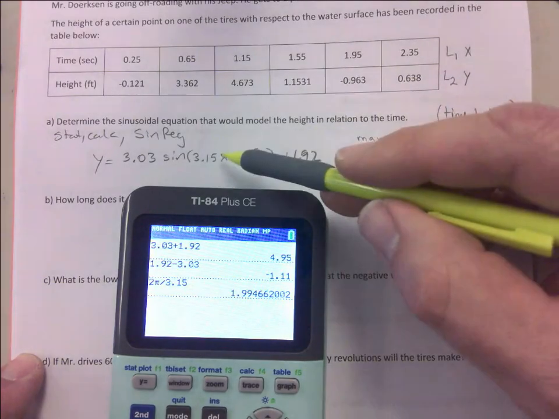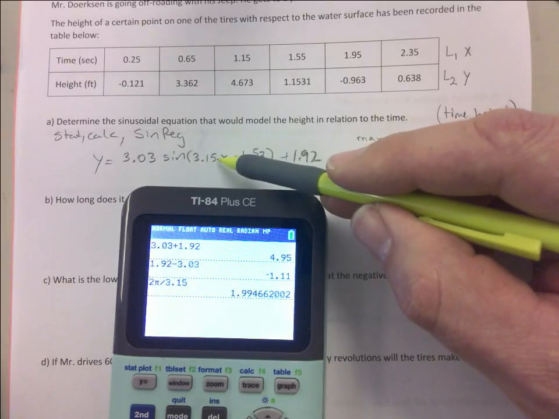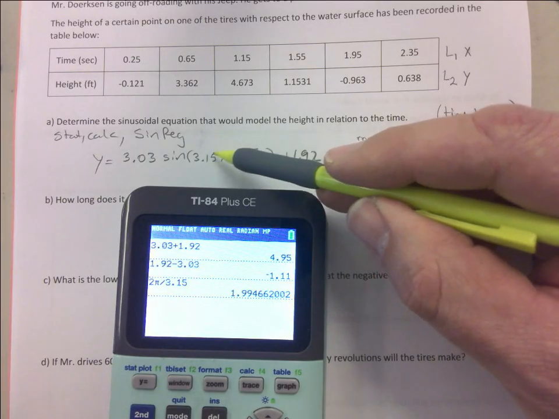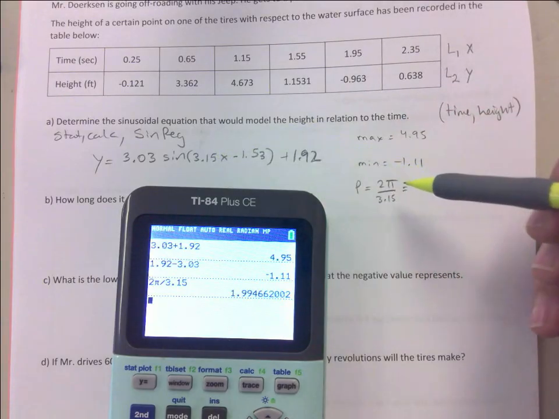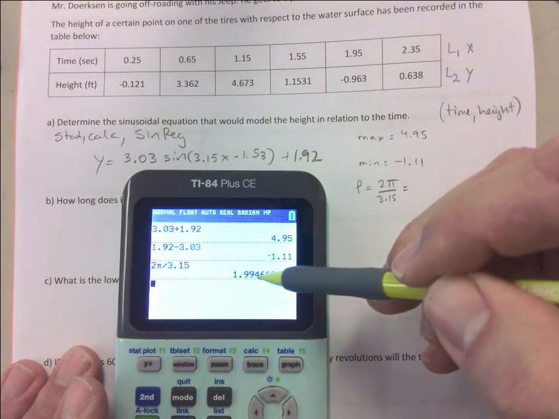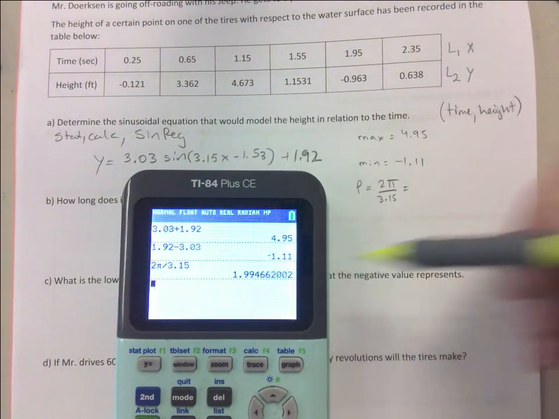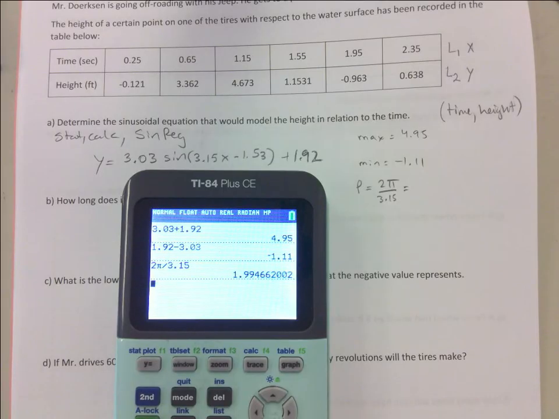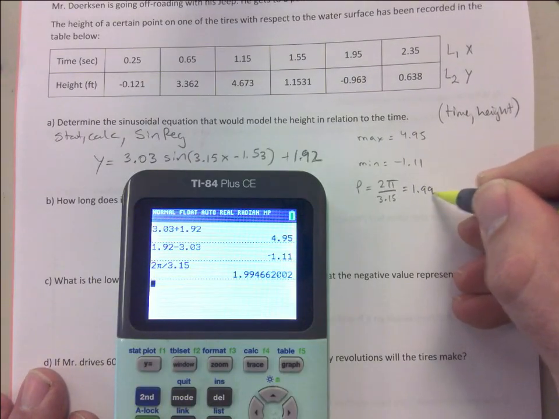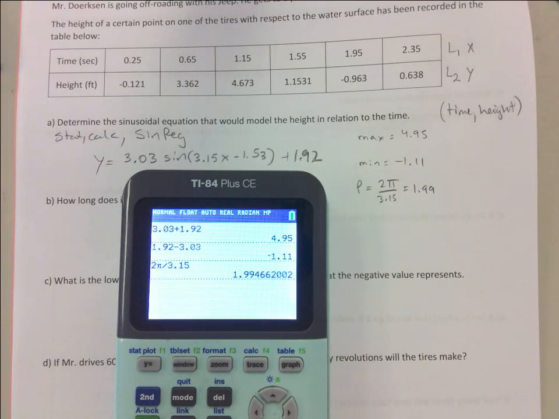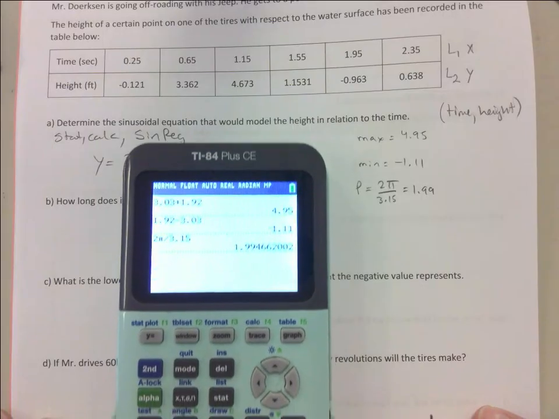I should have rounded. Lately I've been rounding this to 4 decimals because when you round this to 4 decimals, most of the time your period ends up being a whole number. I chose to go with 2, nothing wrong with it, but in this case, your period for us is 1.99, as long as you know that. You wouldn't lose marks either way, okay?